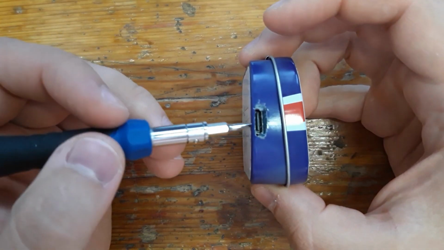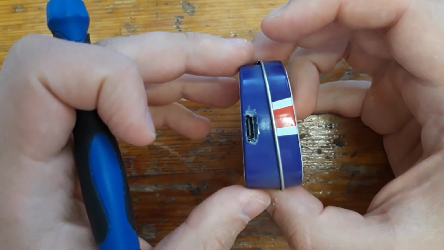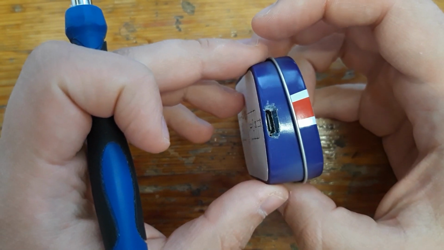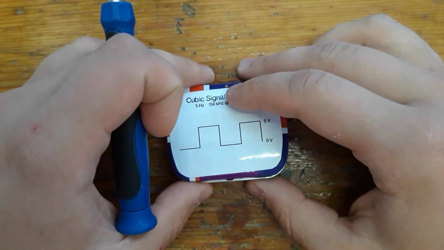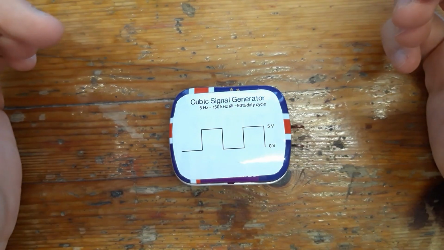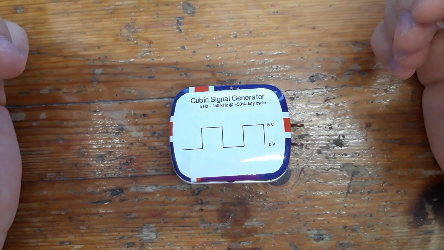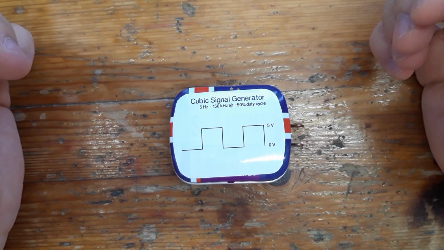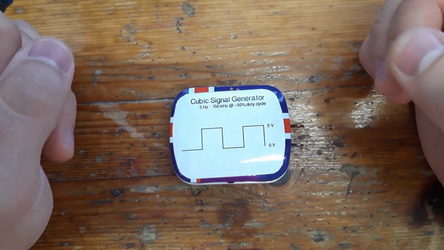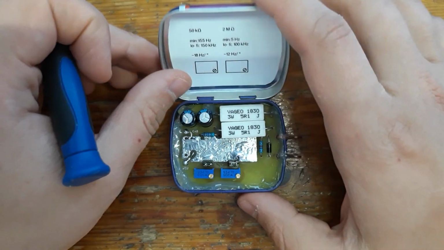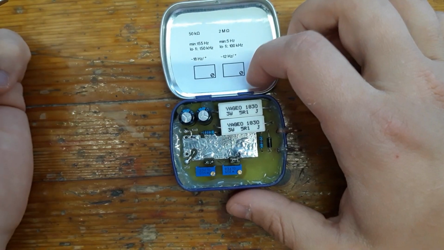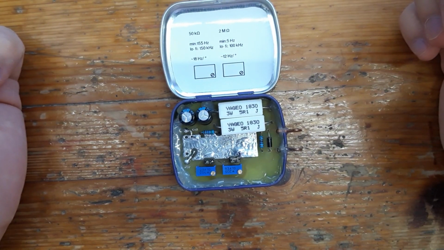It is powered by USB-C, as you can clearly see. No power delivery circuitry here, just good old 5 volts, and it means it can power stuff with up to 2 amps. Limited by these poor man's short circuit protection resistors, of course.